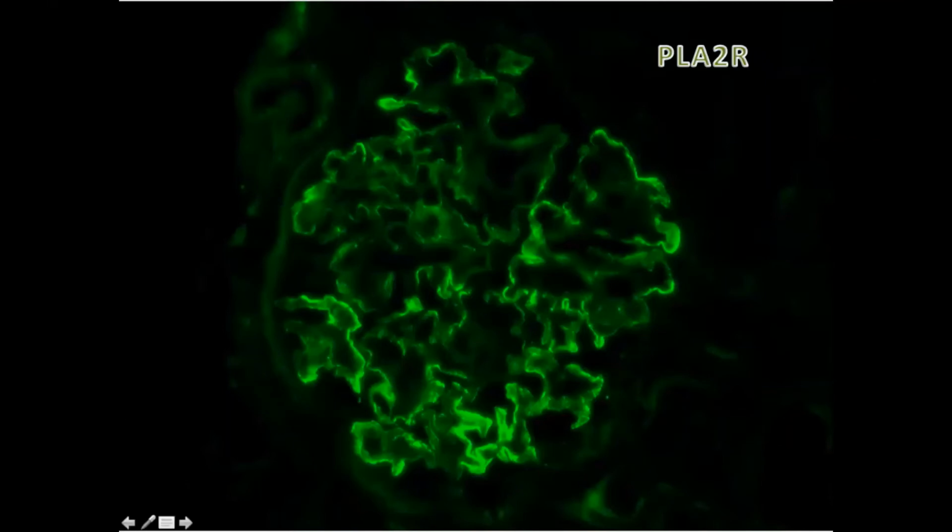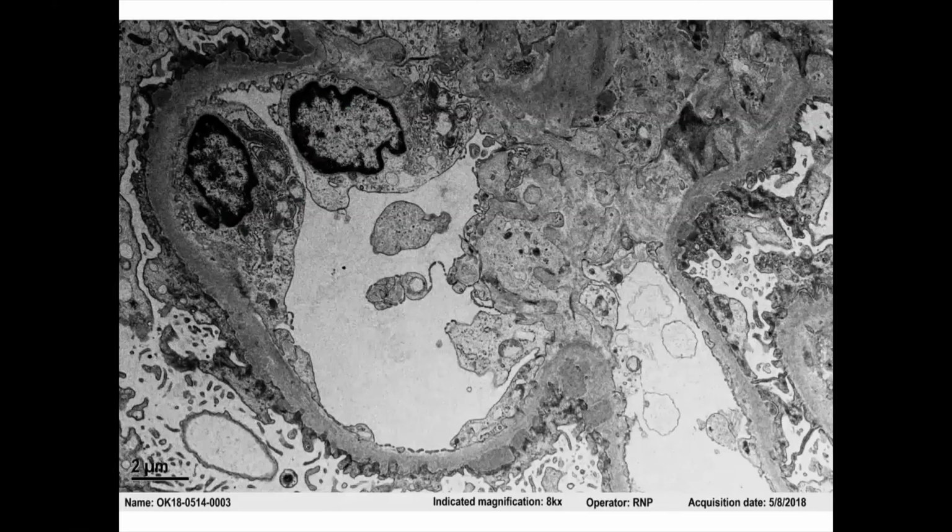Yeah, primary, exactly. Well done. This supports for us that this is most likely a primary membranous glomerulonephritis. And then this is electron microscopy, and we see that we do not have mesangial deposits.